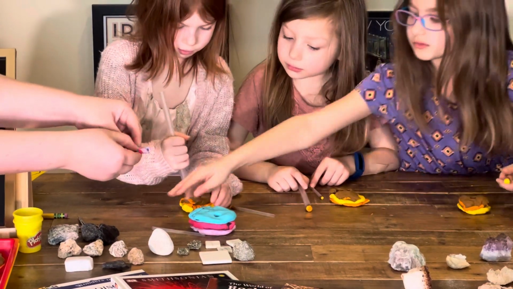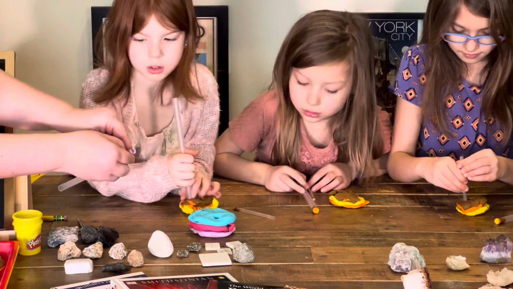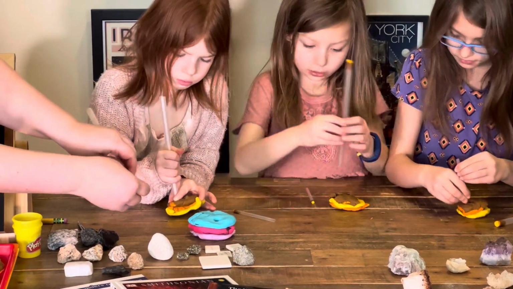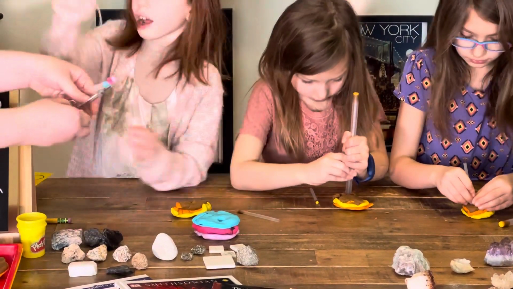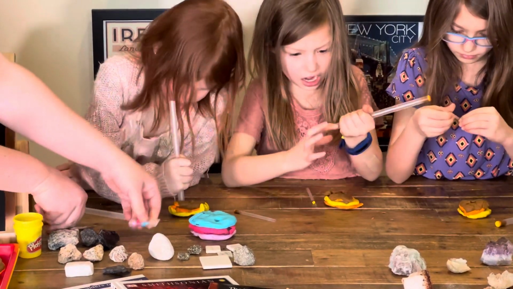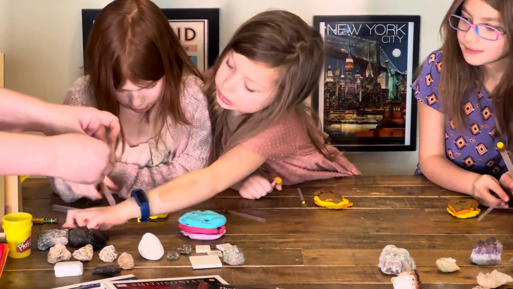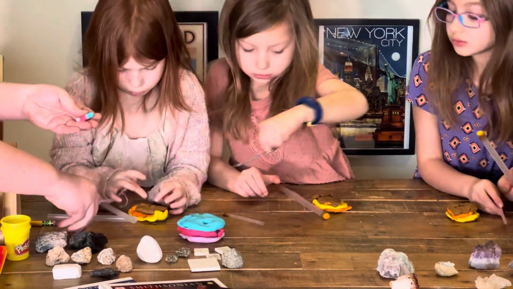Can I have a really big one? Yeah, just a minute. Wait, I already have a huge one. Ta-da! Good job. Don't destroy your samples. Can I have the scissors? No, you can use the scissors.